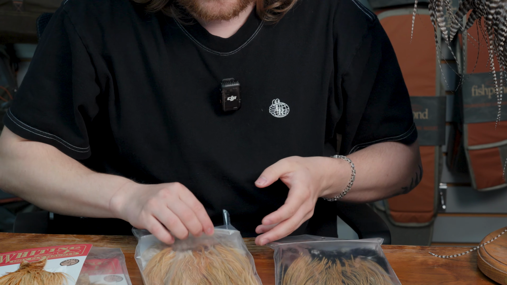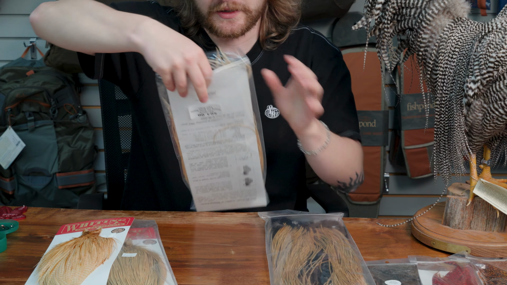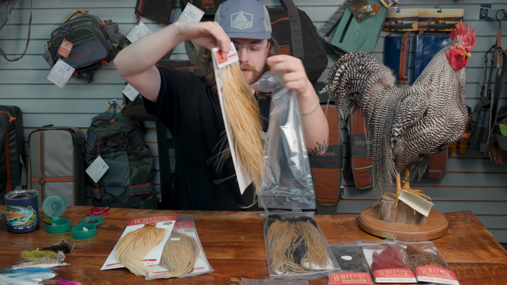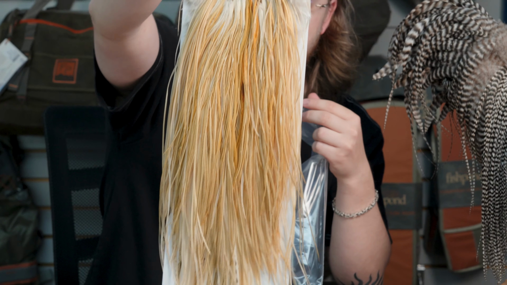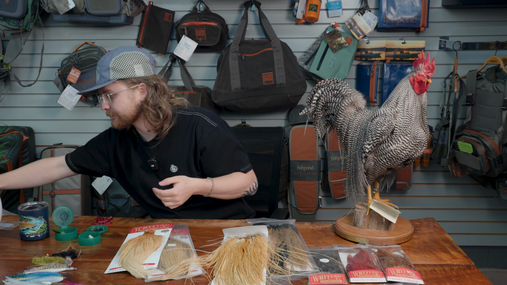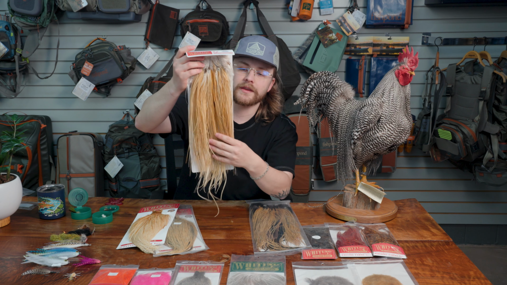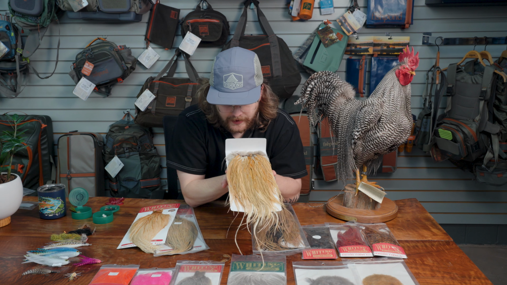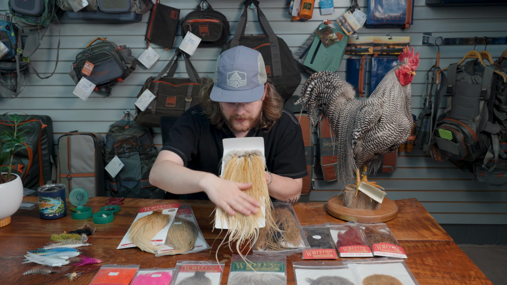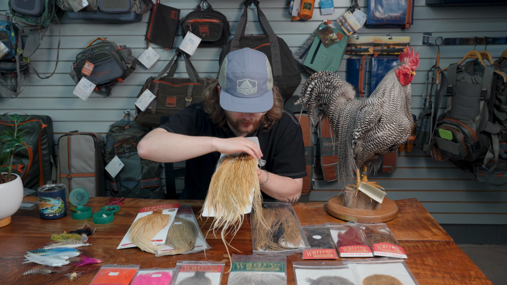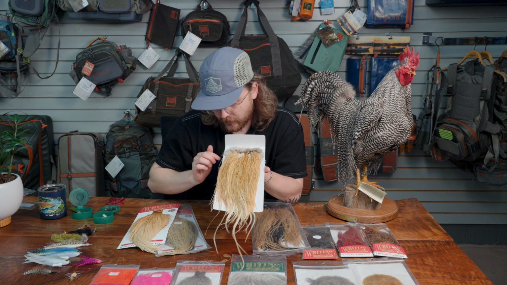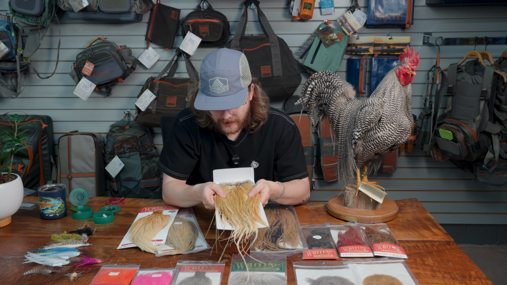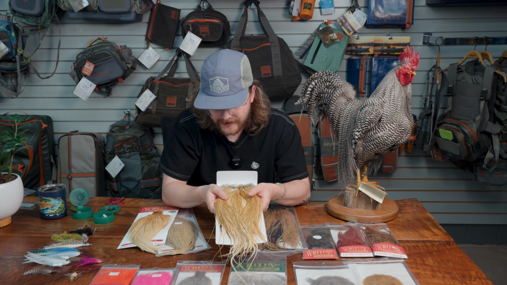The saddle, on the other hand, I wasn't going to open this, but I will open it for you guys and show you. The saddle, on the other hand, this is really long fibers like this, and they're all the same size. That's the kicker. So, for example, this saddle right here, when I look at it, it just screams to me summer PMDs, pale morning duns, or Cahills, whatever you want to call them. This is what I think. If I know I'm going to tie a ton of these, I'm going to get something like this.